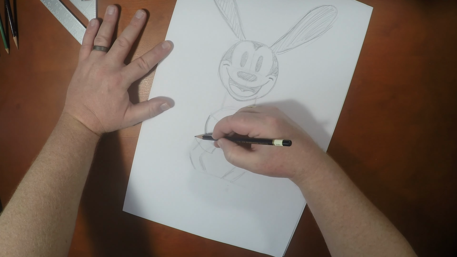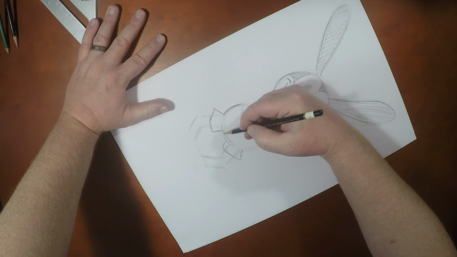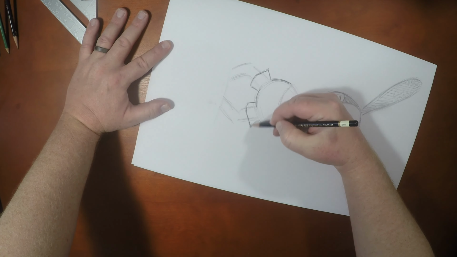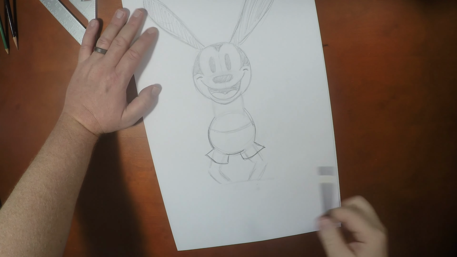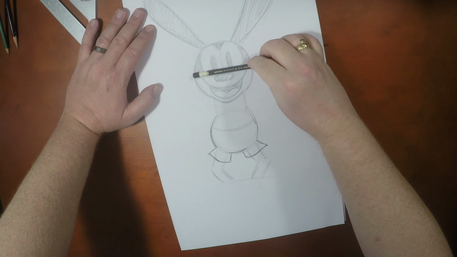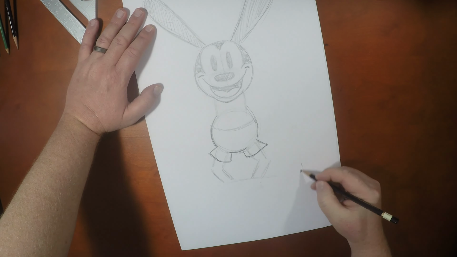Now I like to curve them a little bit, give it a little bit of flair. And now the trick to how long to draw his feet, they are a head width long.